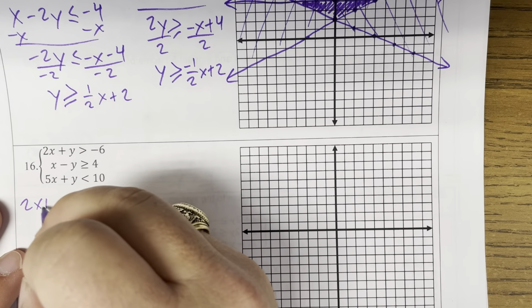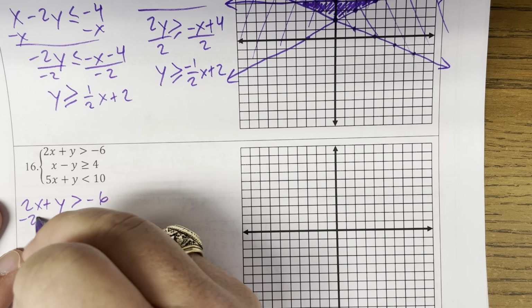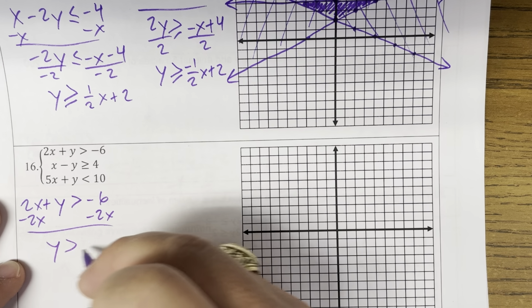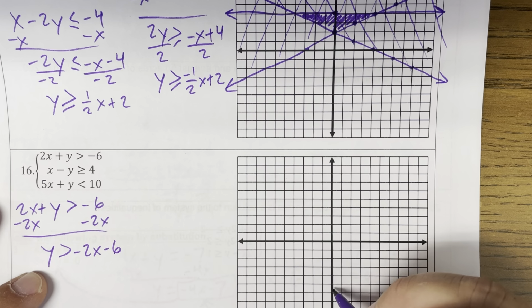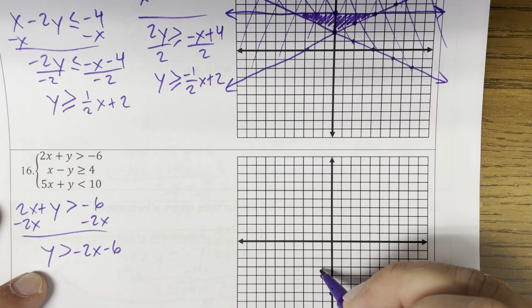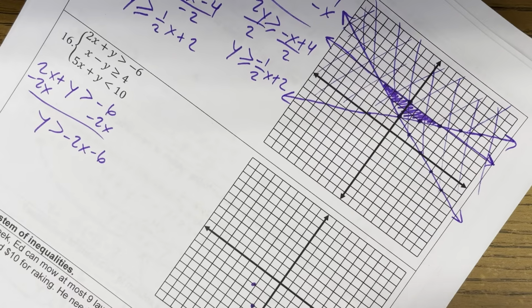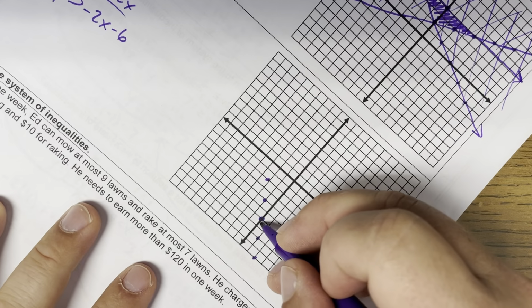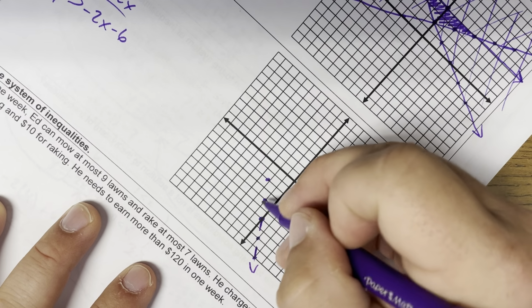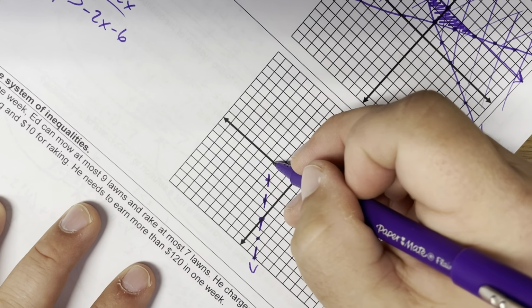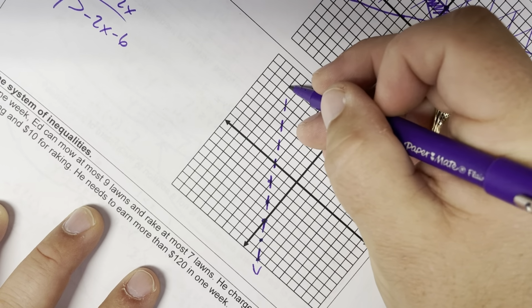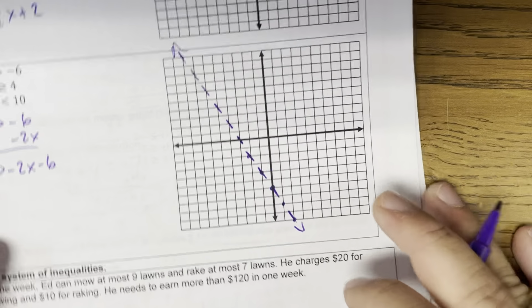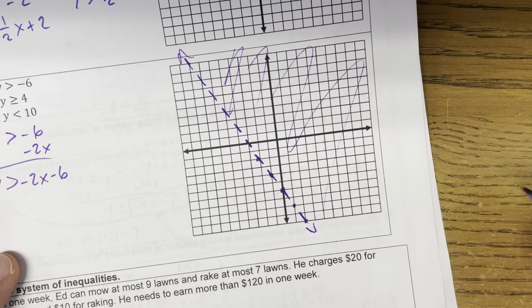Next one, 2x plus y is greater than negative 6. We'll subtract the 2x over. So y is greater than negative 2x minus 6. And so we're going to start at negative 6. 1, 2, 3, 4, 5, 6. We're going to go down 2, right 1, or up 2, left 1. And this one doesn't have the equals on it, and so we're going to be doing a dotted line. And this one's shaded above, so it'd be up here.